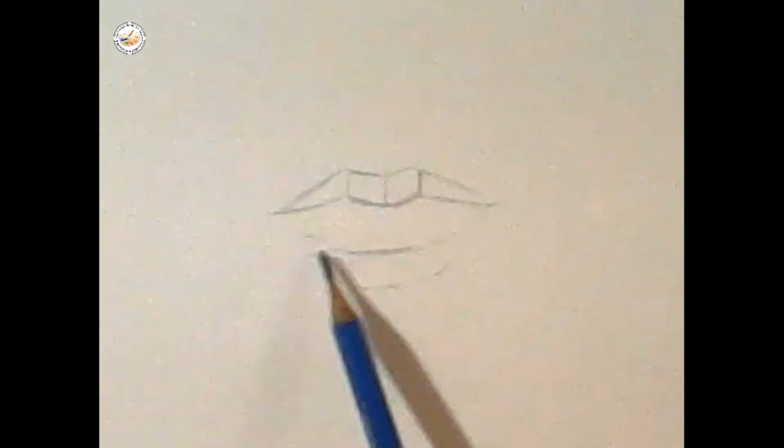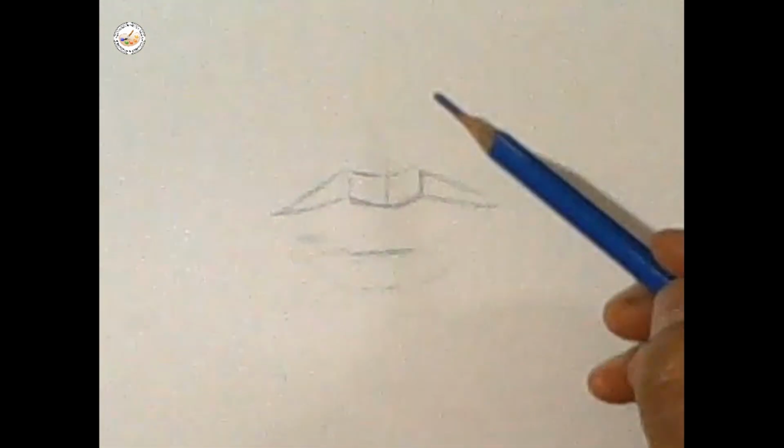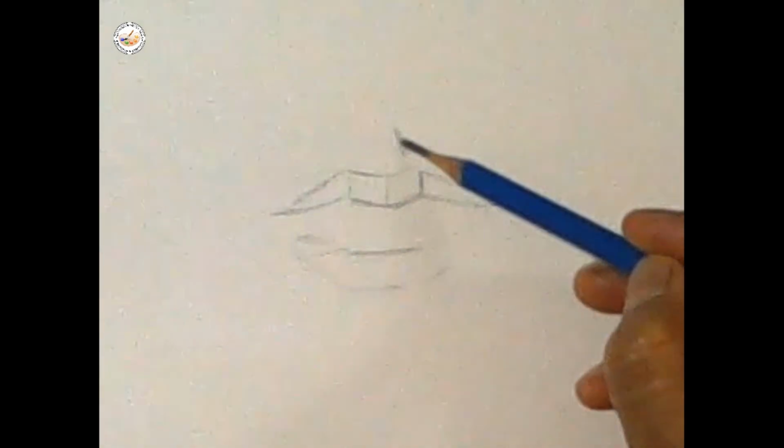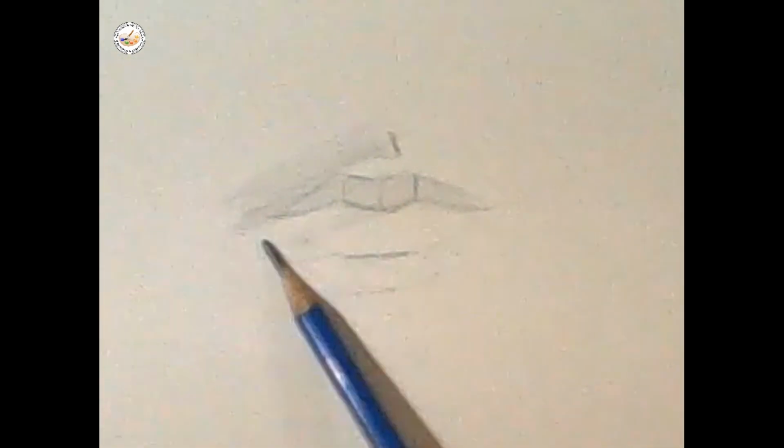And the lower lip. On the bottom of the lower lip, there is a cast shadow, so I made the shape there. Now the philtrum column, and we have to give one wash for making the two-tone drawing first.